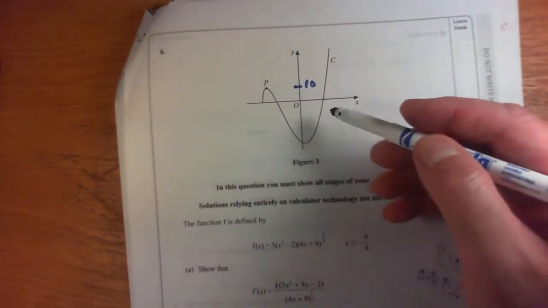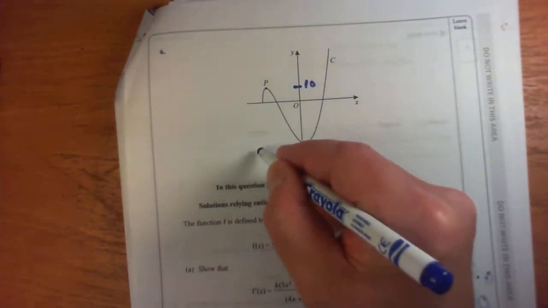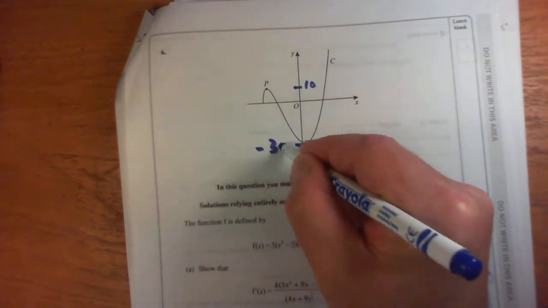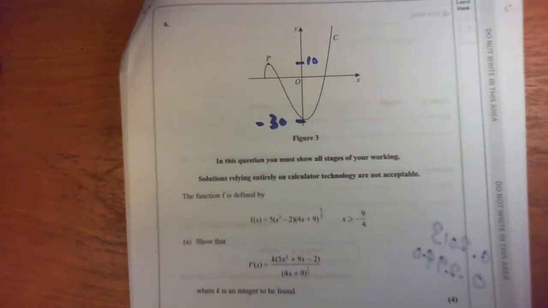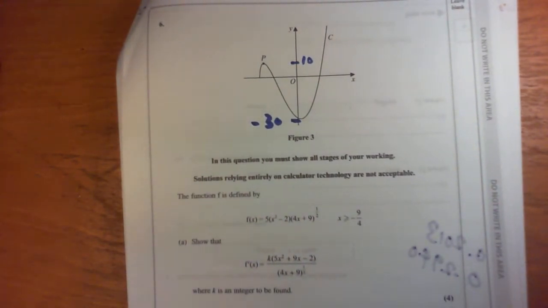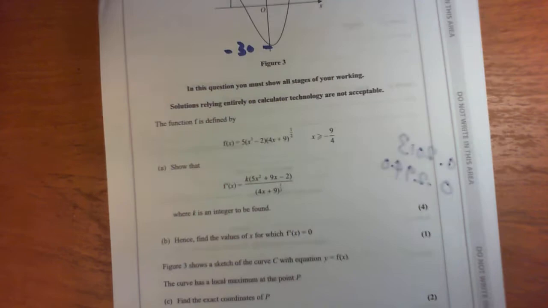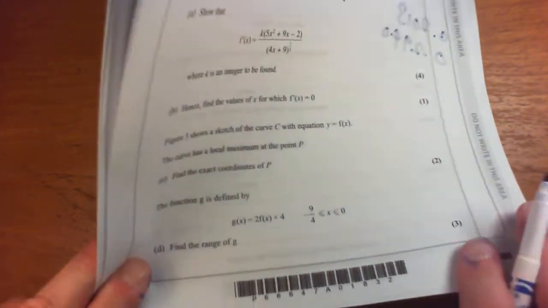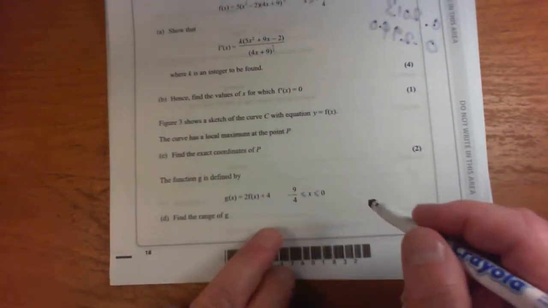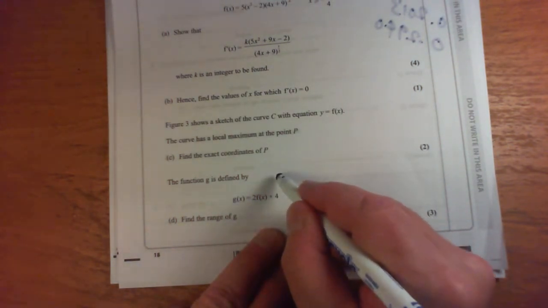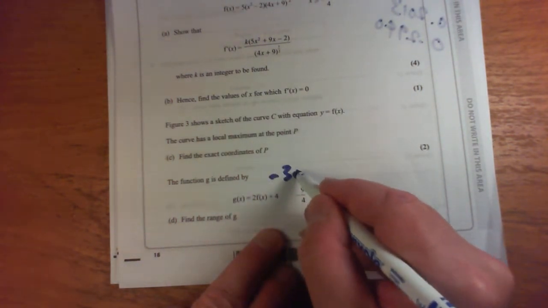So the range of f is 10 to -30. The range just refers to the values on the vertical axis. So the range was 30.